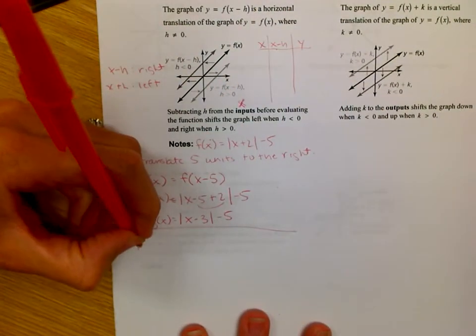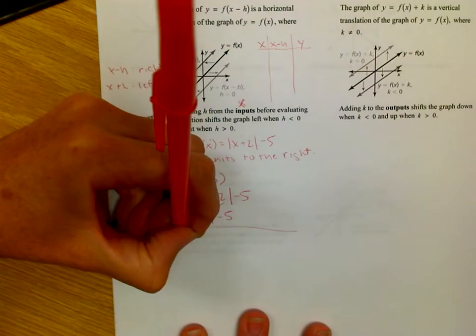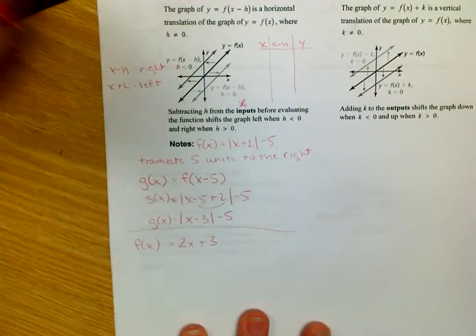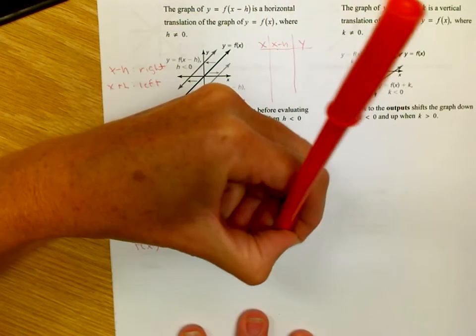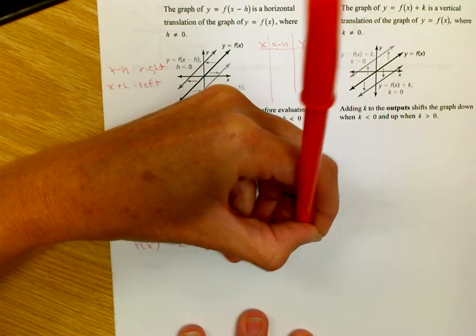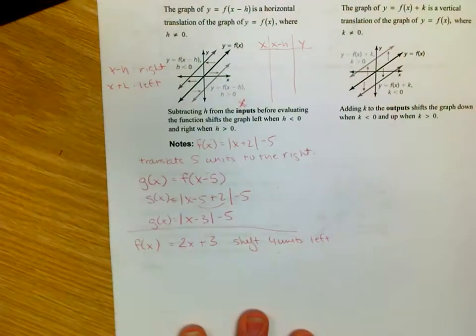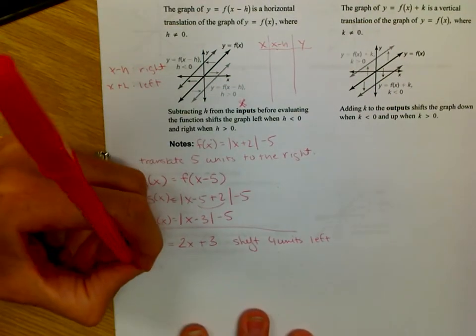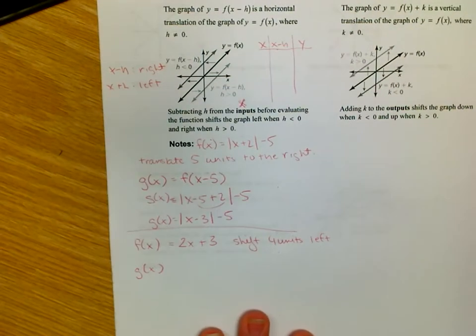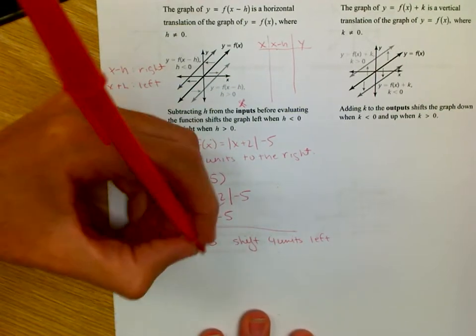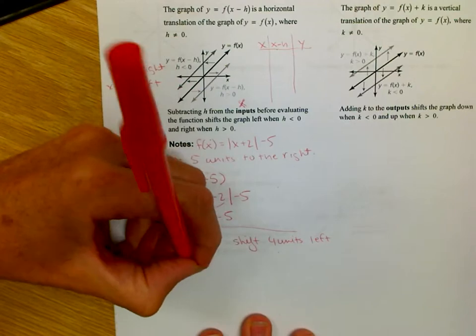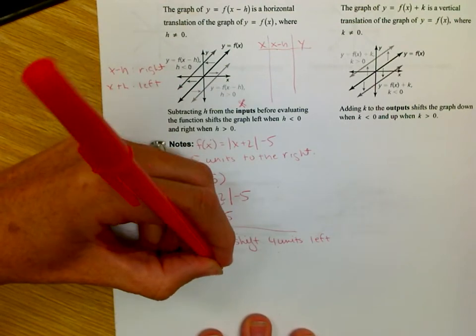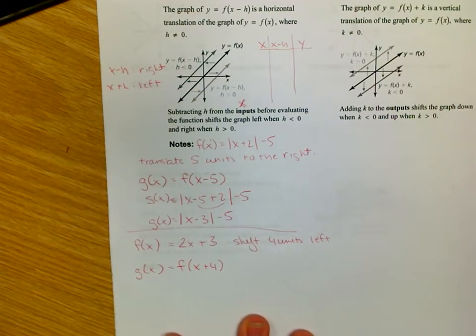Let's look at another example. Let's say we had the original function, f of x equals 2x plus 3. And I want you to shift that 4 units to the left. Okay? Well, to get my new function, which I'm just going to call g of x, I'm just giving it a new name, I need to take my old function and shift all the x's to the left, which is going to be x plus 4.